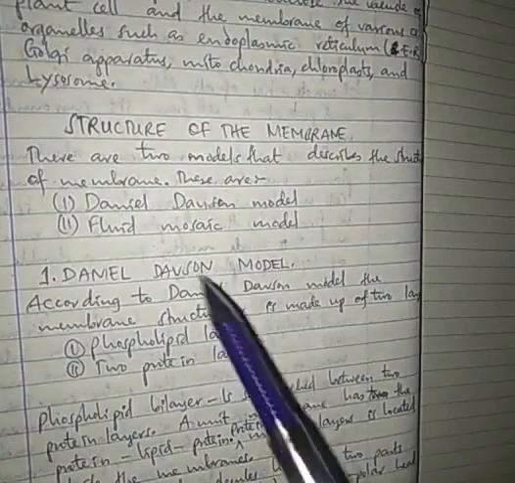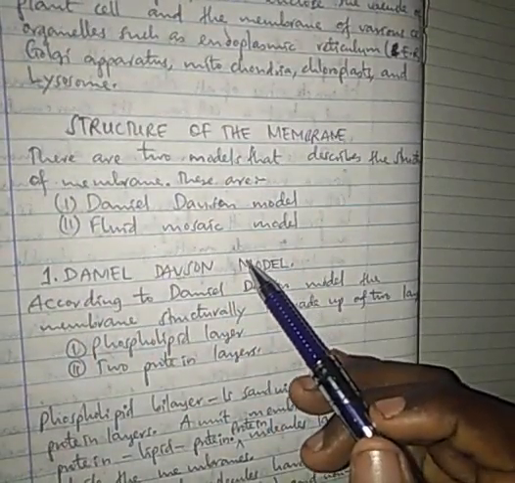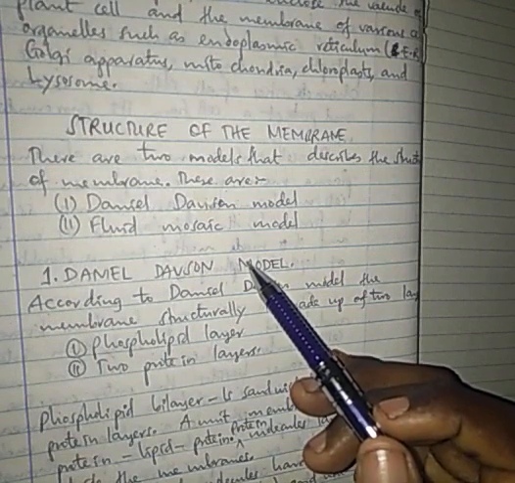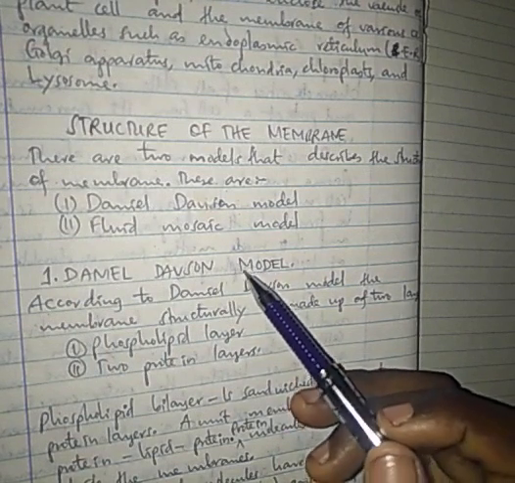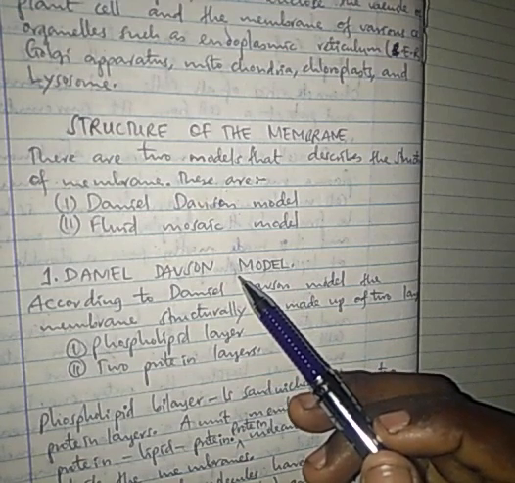Now, the structure of the cell membrane. On the basis of structure, here we have two models or two hypotheses suggested by two different scientists.